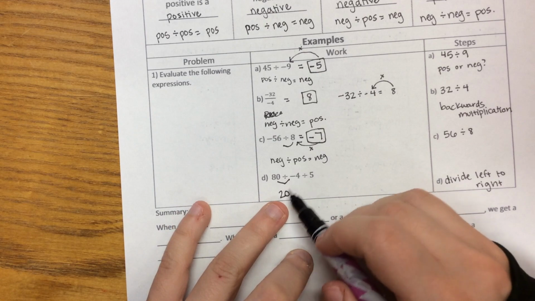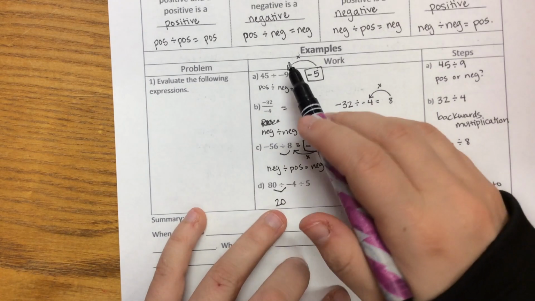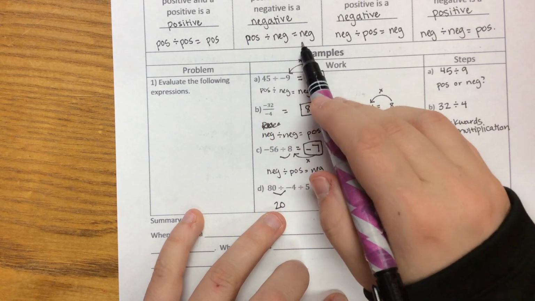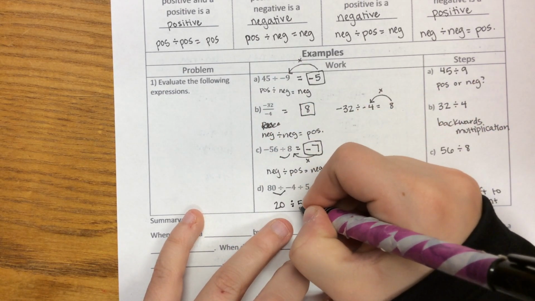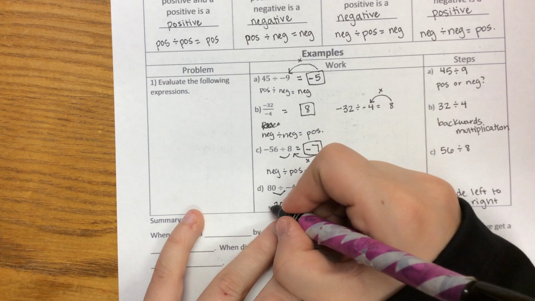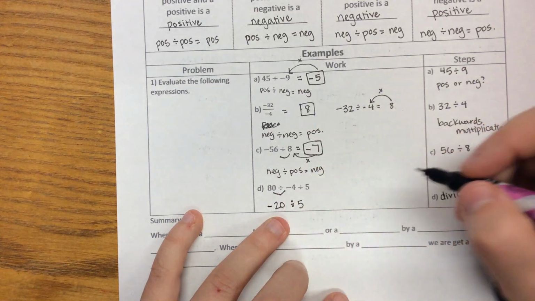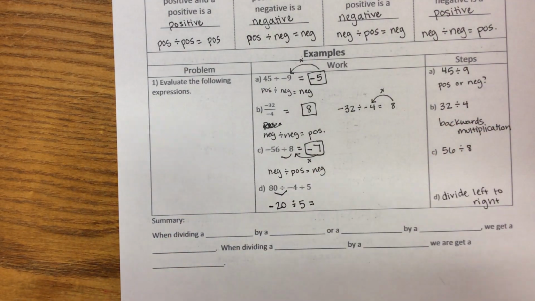So again, I can think backwards. Does 20 times negative 4 equal 80? And the answer is yes. Positive divided by a negative is negative. So I have 20 divided by 5 now. No, it has to be a negative. Negative times a negative is a positive. There we go. Okay, so negative 20 divided by 5.